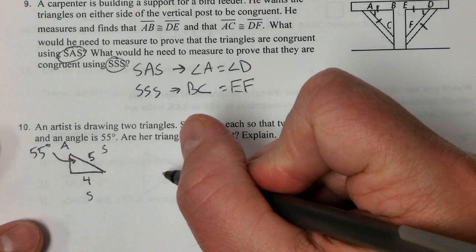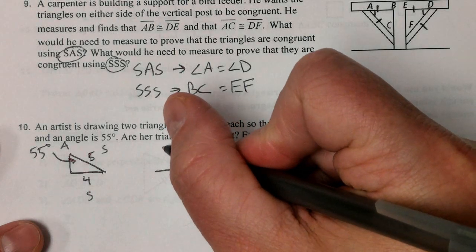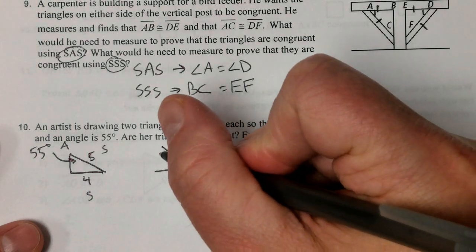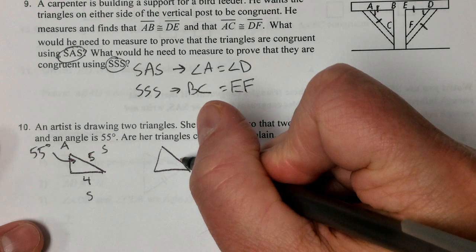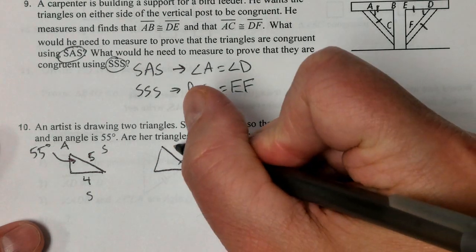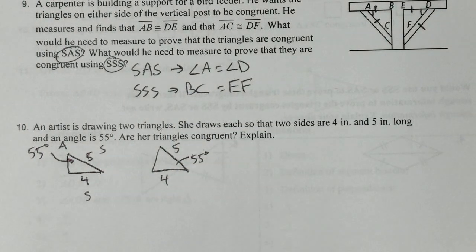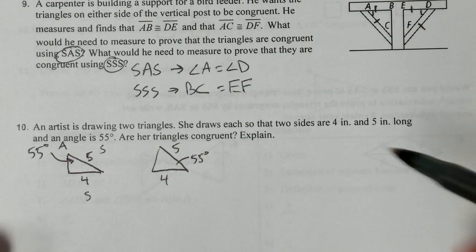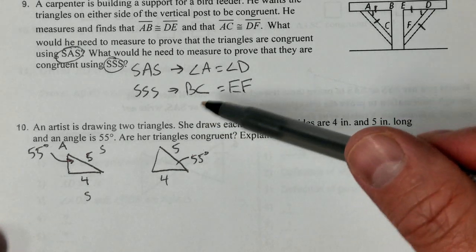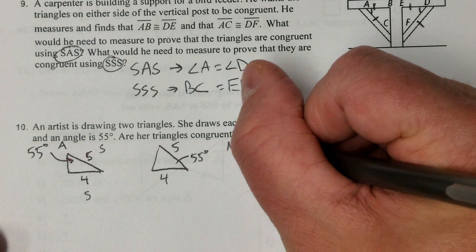The other way to draw it is if this is 4 and this is 5, this is your 55 degrees. So the answer says, are her triangles congruent? Maybe.